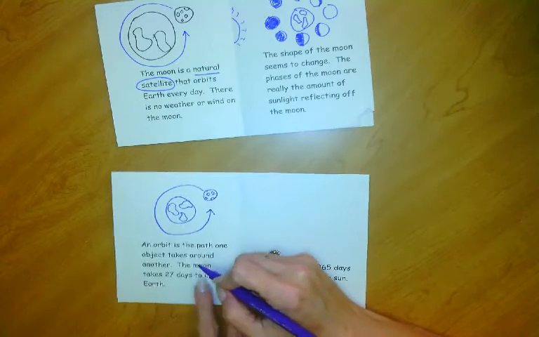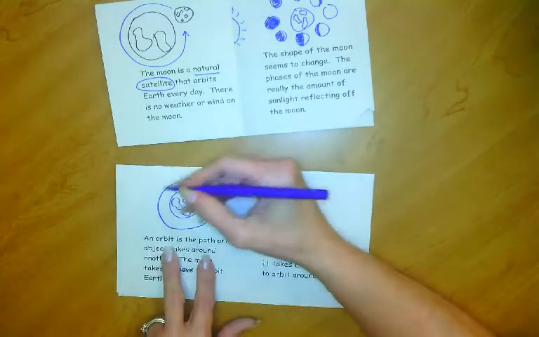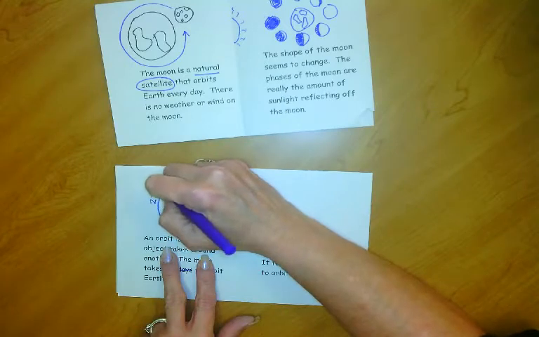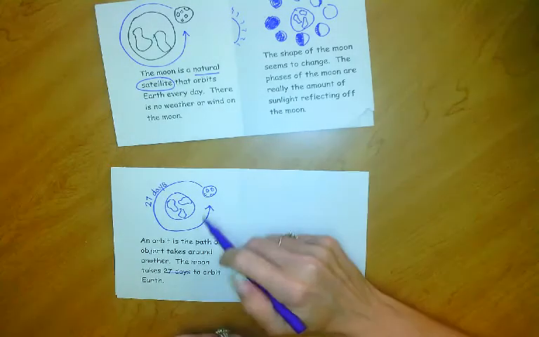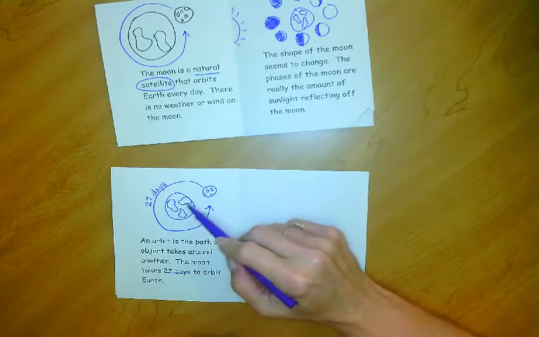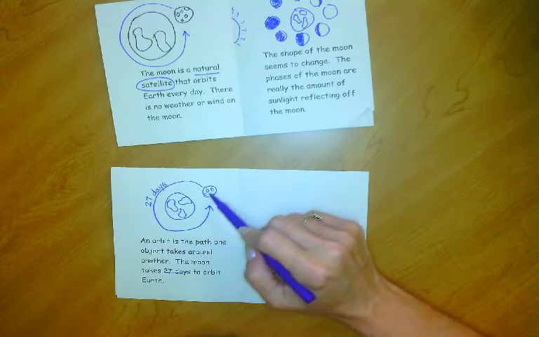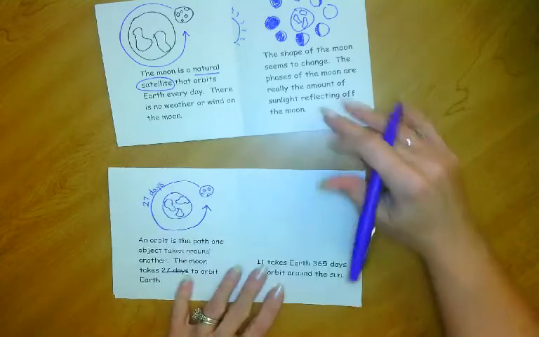We have learned that it takes 27 days for the moon to orbit the Earth. So the only thing that's going to be different, we are going to write 27 days for the moon to orbit the Earth. And then of course you're going to color yours in. You want to have green land masses and blue water. And then your moon, if you want to leave it white or if you want to color it maybe a little bit in with a little yellow or something like that, you can.